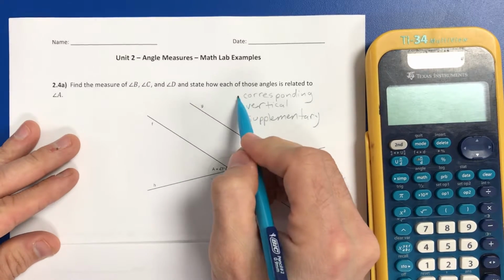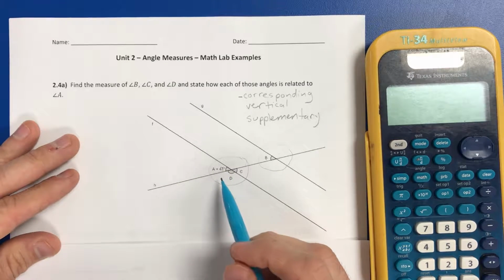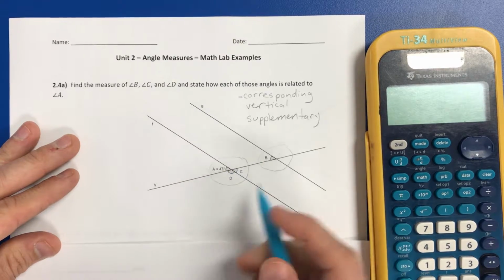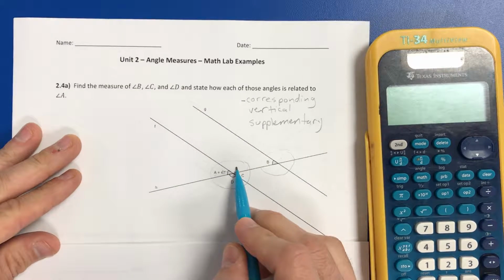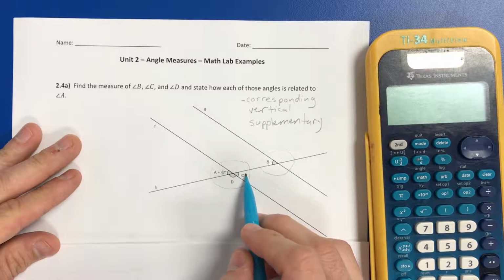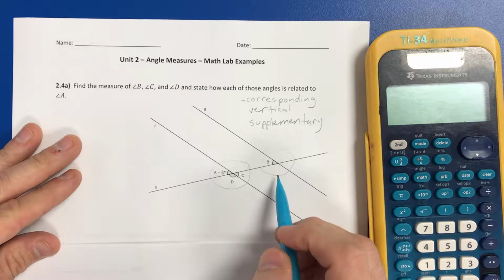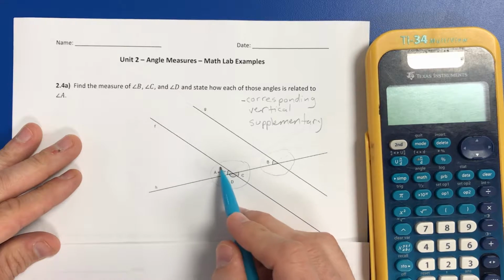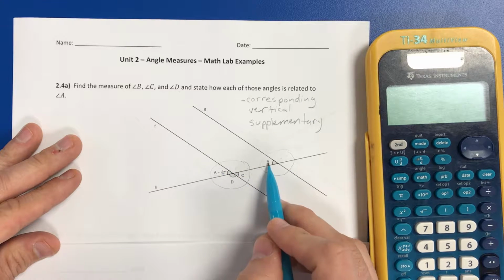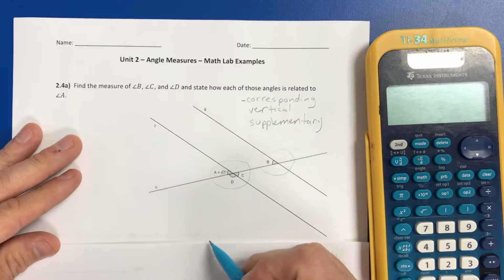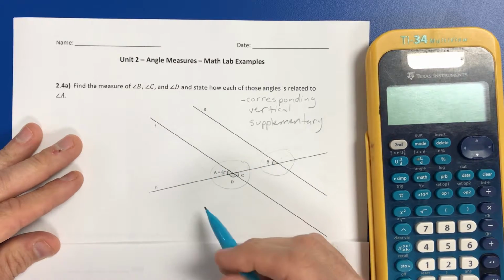So let's talk about corresponding. Two angles are corresponding if they're in the same relative position in the cluster. So let me explain. Let's say we called this angle upper left, upper right, lower left, lower right. Over here we have upper left, upper right, lower right as well. Notice how angle A is in the upper left position of this group, and angle B is also in the upper left of this group. That makes angle A and angle B corresponding, okay?